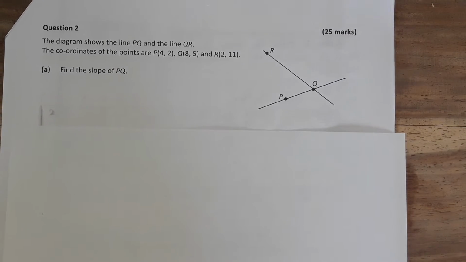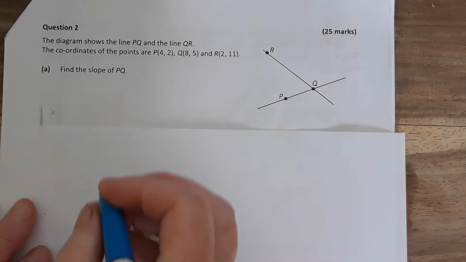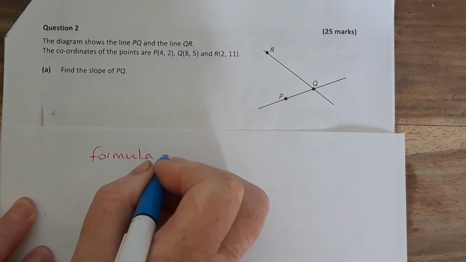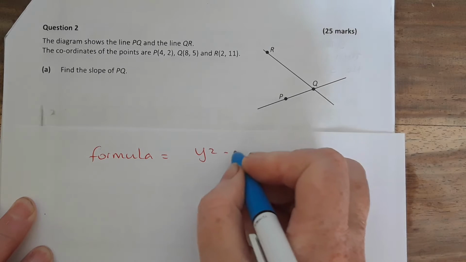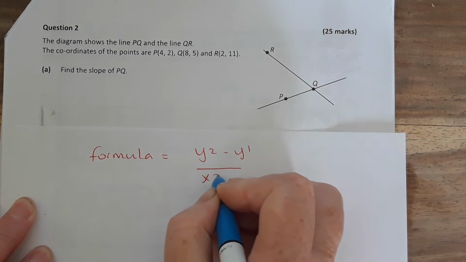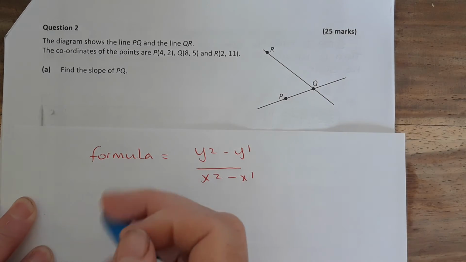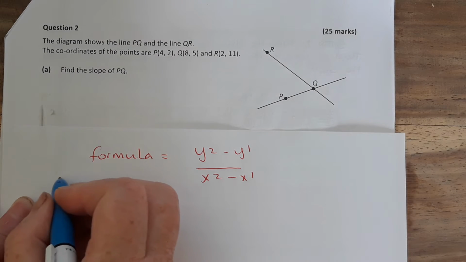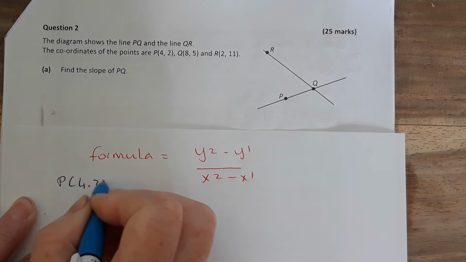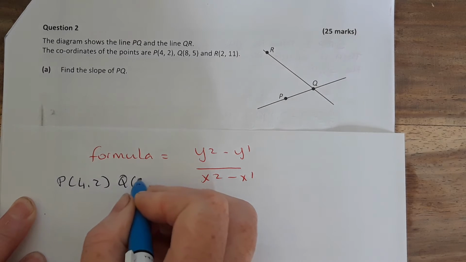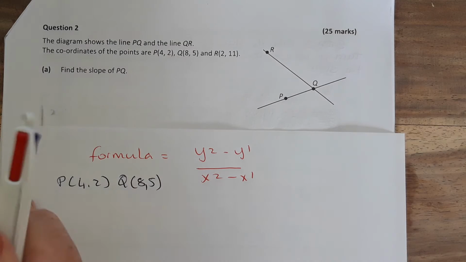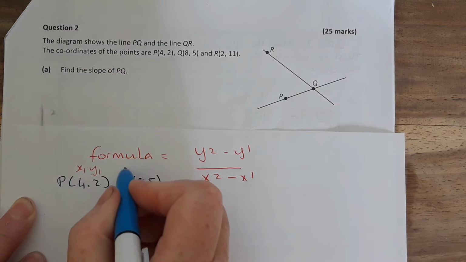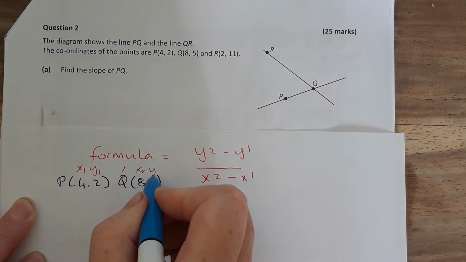Now you can also do this sum using the formula. And the formula is y2 minus y1 over x2 minus x1. So your points are P and Q. P is 4, 2 and Q is 8, 5. This is your x1, this is your y1, this is your x2, this is your y2.